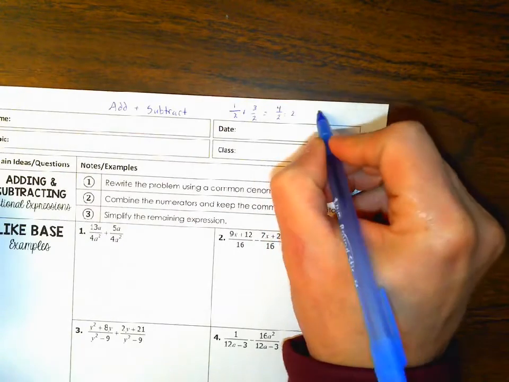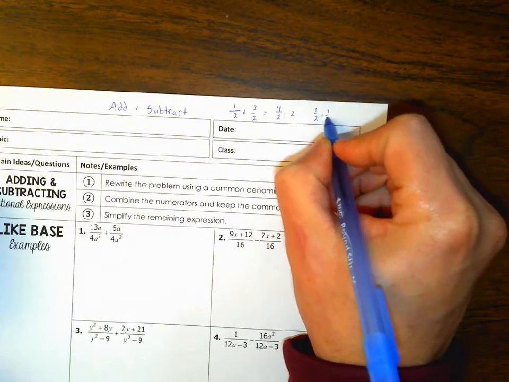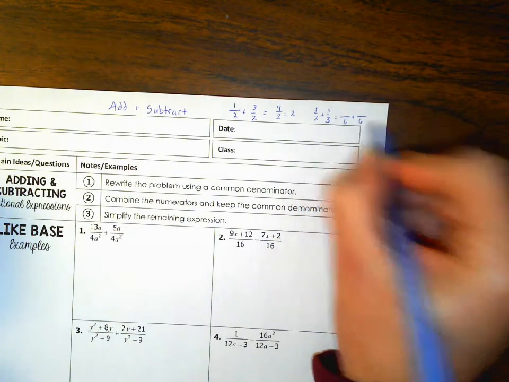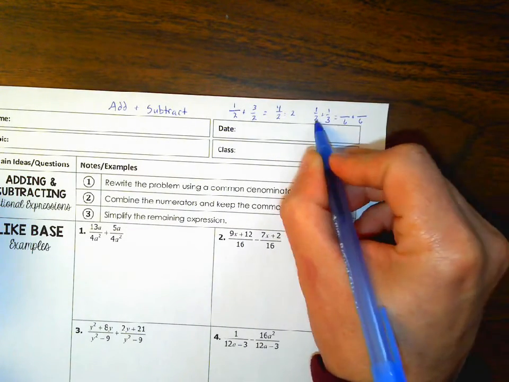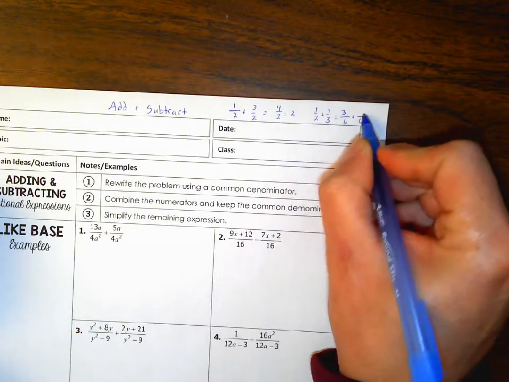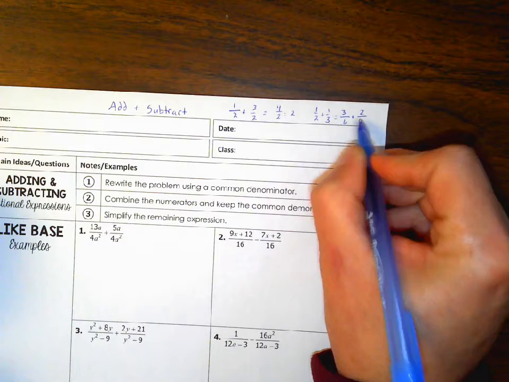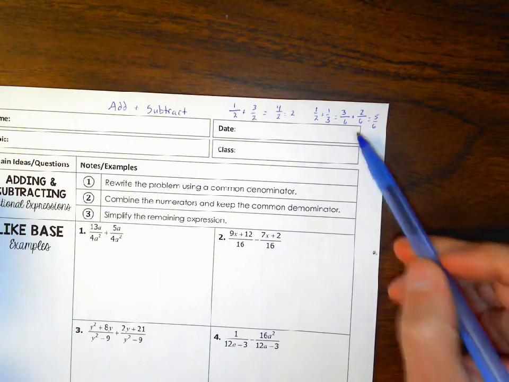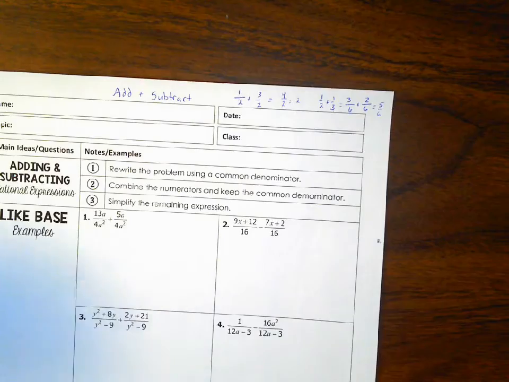If you didn't have like denominators, like 1/2 plus 1/3, we had to get them to be alike, right? So we can get them both to be a 6. So that would be, what, multiplied by 3 there, so it would be 3/6 is 1/2, and 2/6 is 1/3. If I add those together, I get 5/6. Okay, so that's basically what we're doing. We're just going to do it with rational expressions.